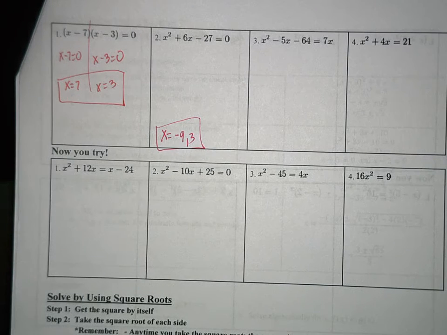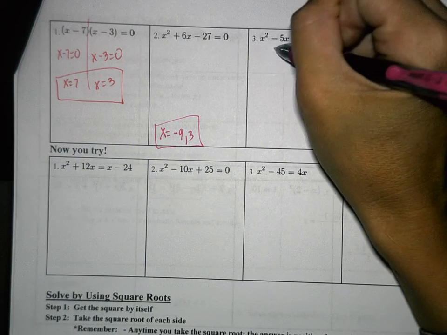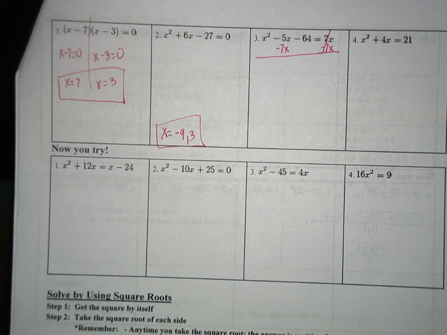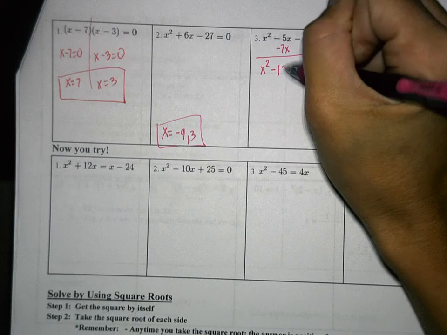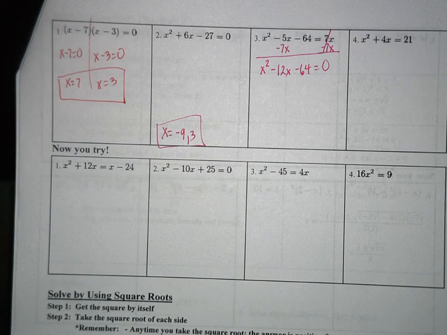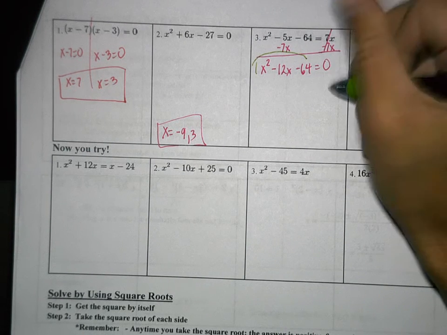What do we need to do with number 3? Good. Why are we subtracting by 7x? It needs to be set equal to 0. Very good. So we subtract 7x to both sides. We get x squared minus 12x minus 64 equals 0. What would I do now? Good. Multiply. Find your multiplication number.